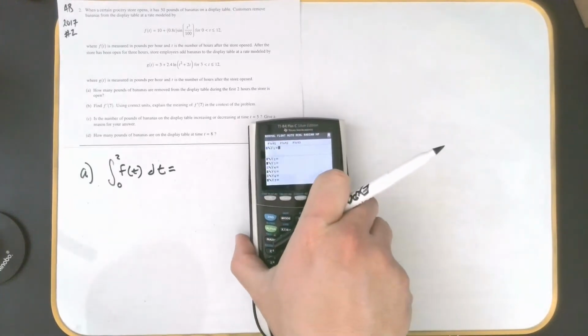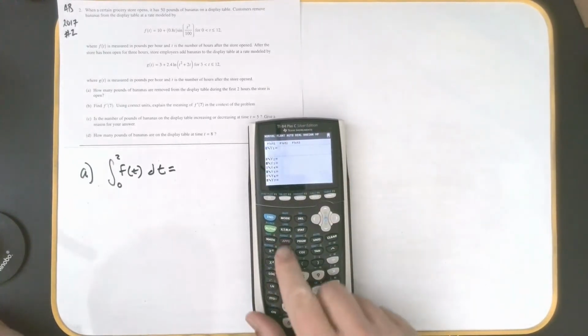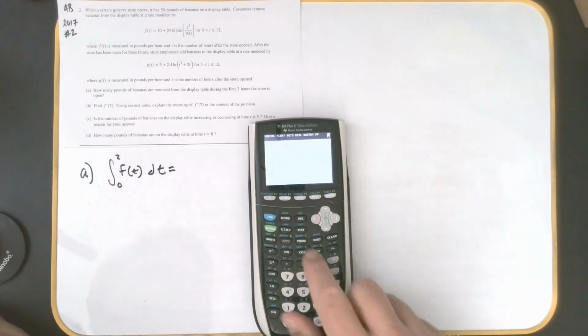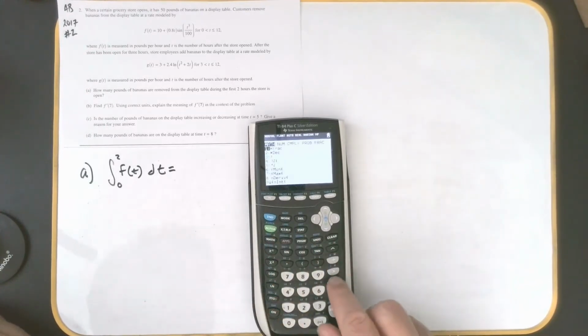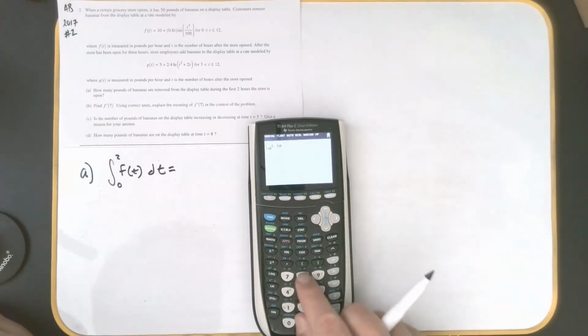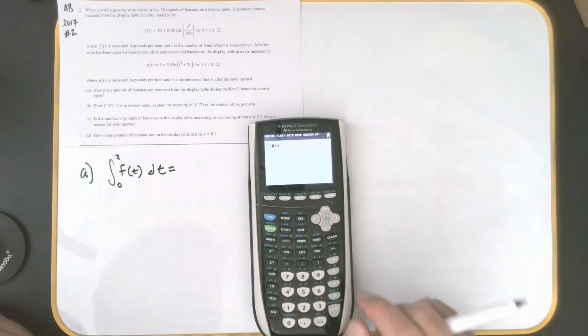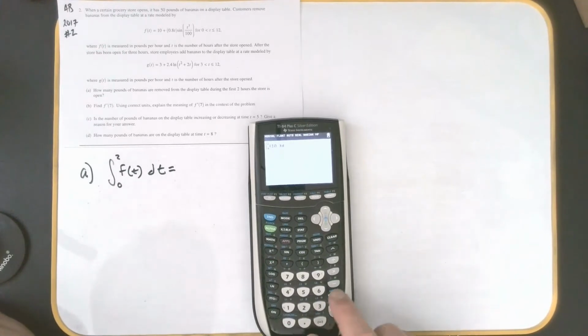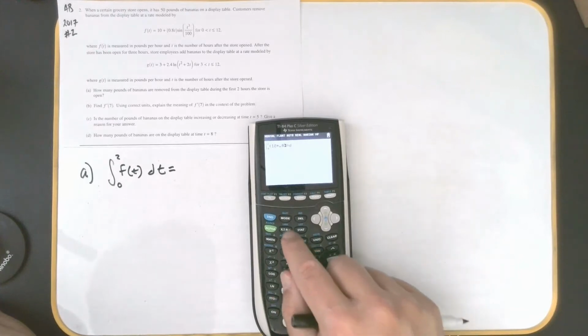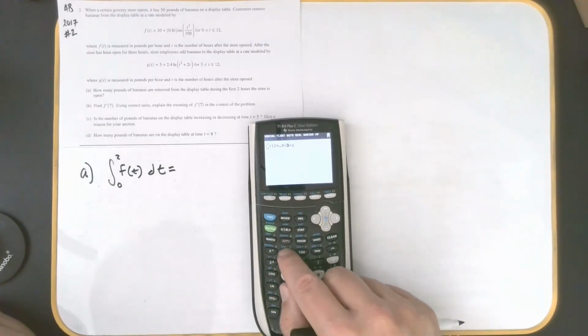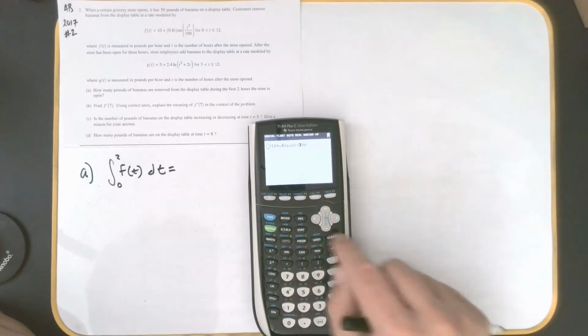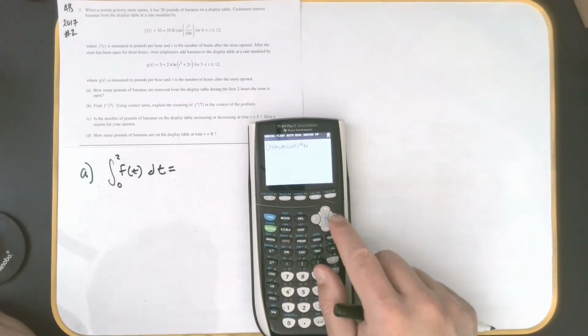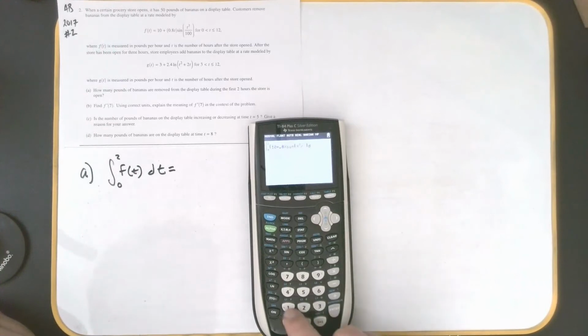So if we bring over our calculator, let's go to our math menu and take number 9 and integrate from 0 to 2 for the first 2 hours. And then it's the f of t equation, which is the sinusoidal up there. So that will be 10 plus 0.8 t times the sine of t cubed divided by 100.